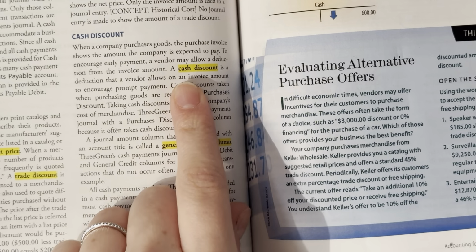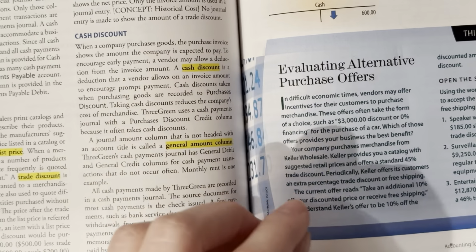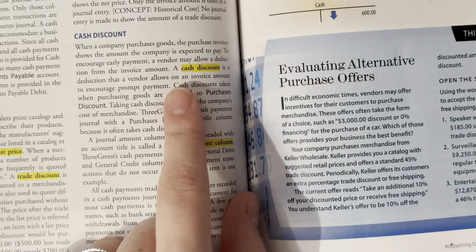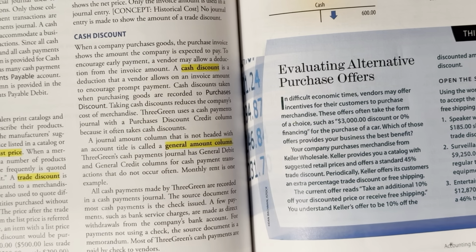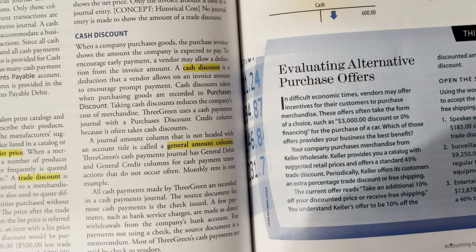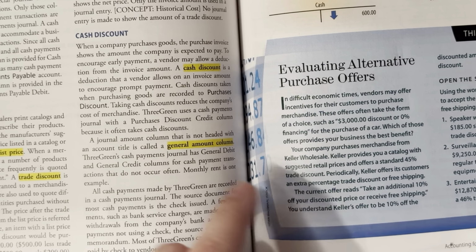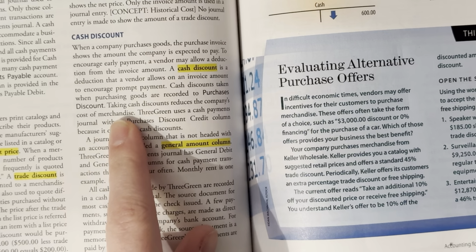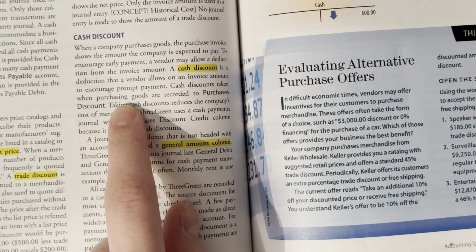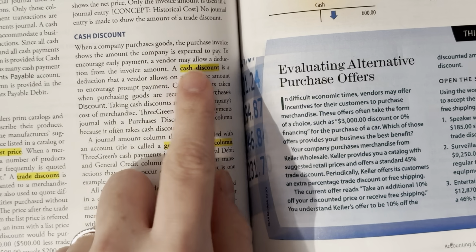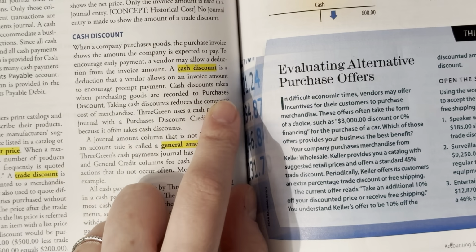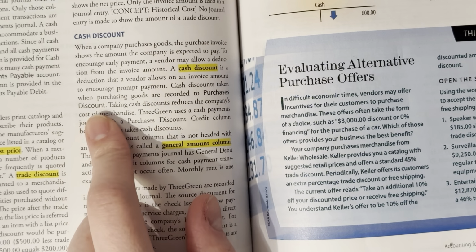We're talking about companies here, not you individuals, but companies. They're going to offer this cash discount to encourage prompt payments. When we use this for purchasing goods, we record this cash discount in something called a purchases discount account.